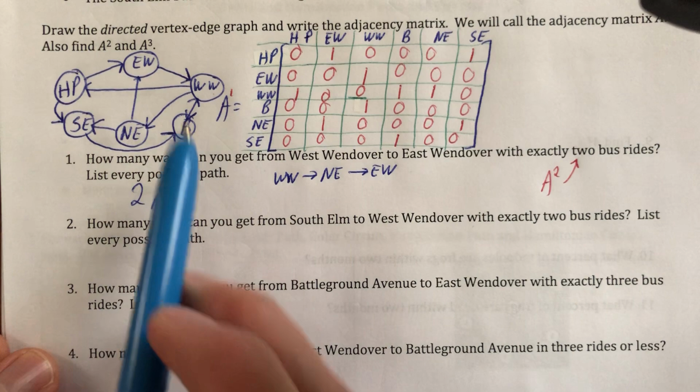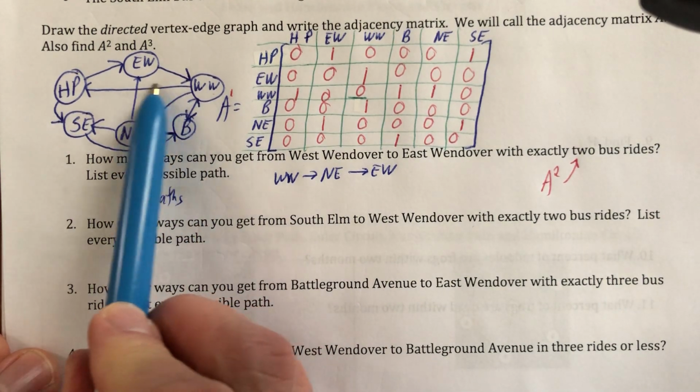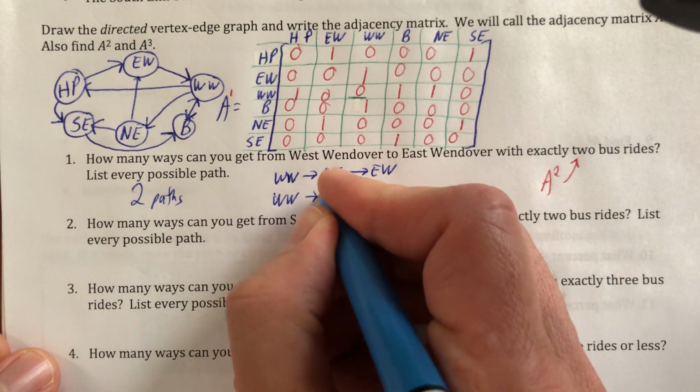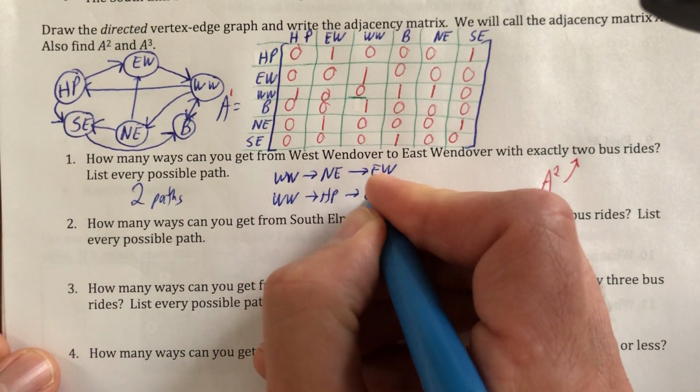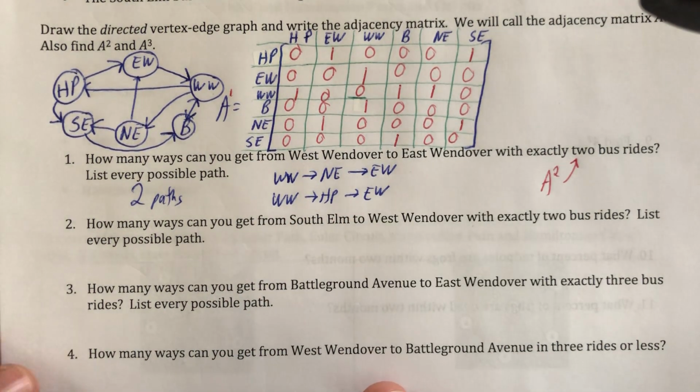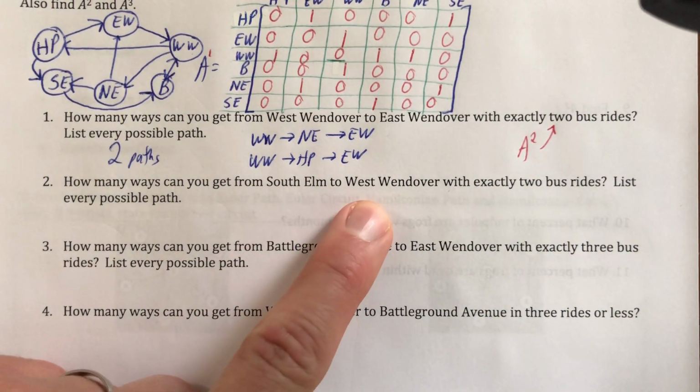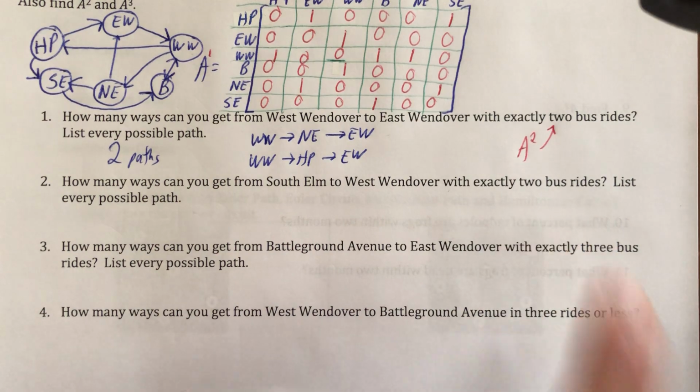We also could go West Wendover to High Point to East Wendover. West Wendover, High Point Road, East Wendover. Okay, that's one way. And now we'll go to number 2. How many ways can you get from South Elm to West Wendover with exactly 2 bus rides?